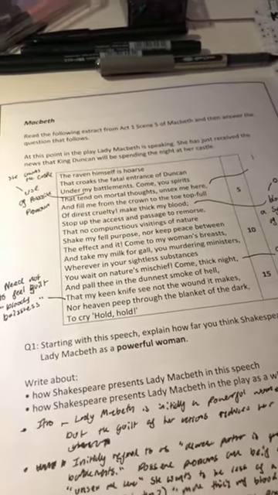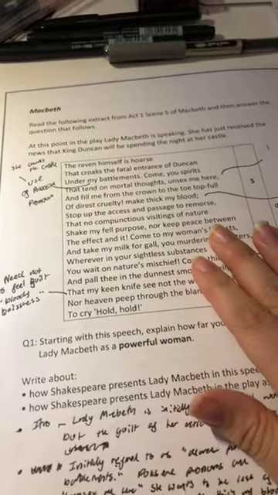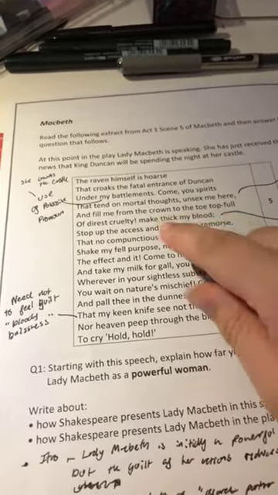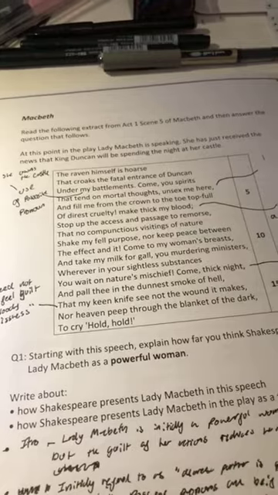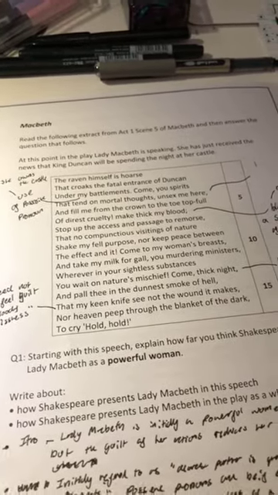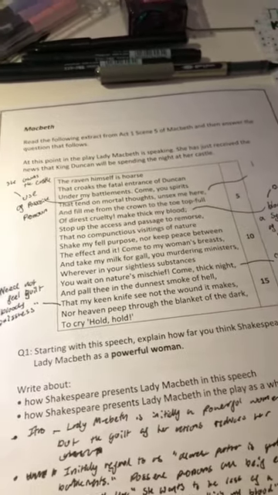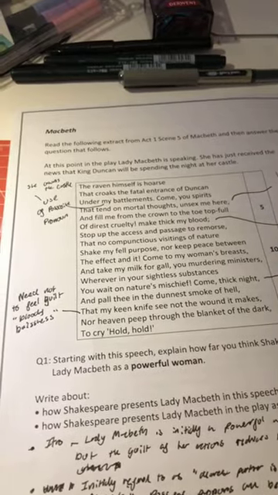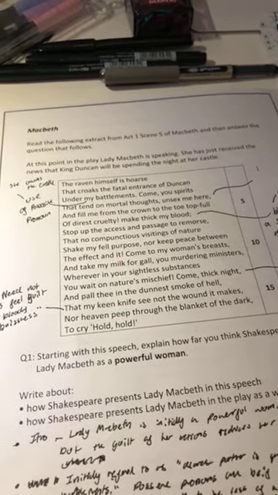What I do first is go through the extract and look at all the quotes and think, what can I link this out to? Either what can I pick out first that links to the question, or what quote links out to the rest of the play.